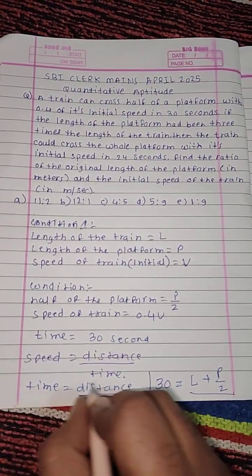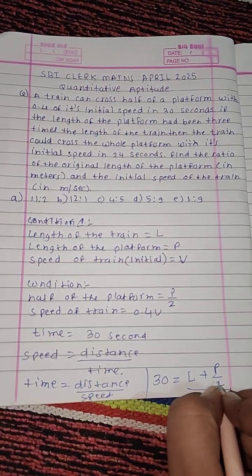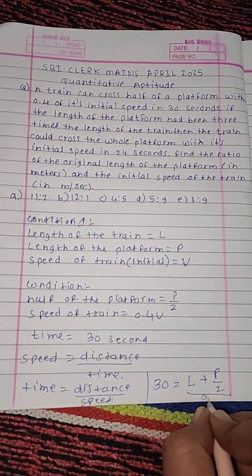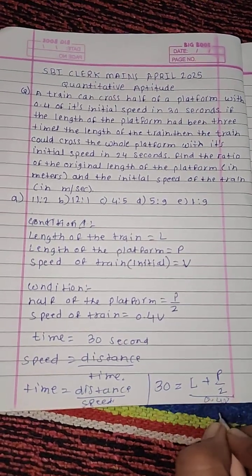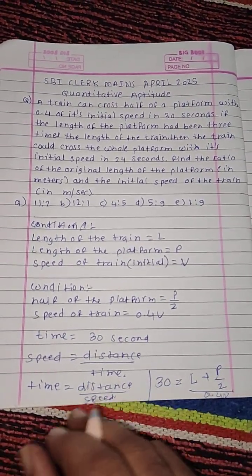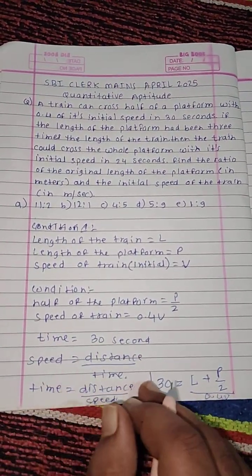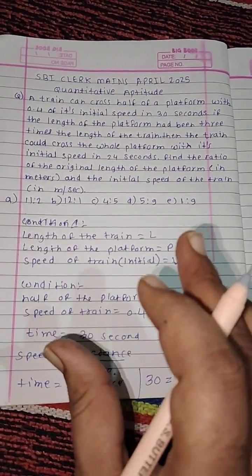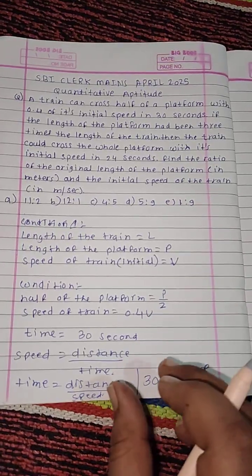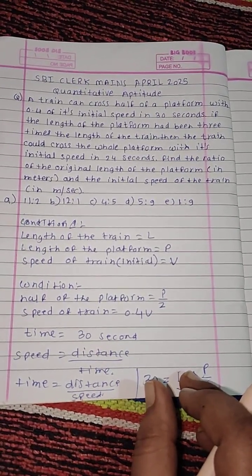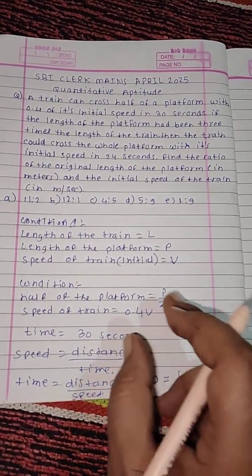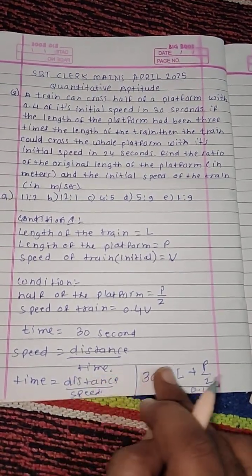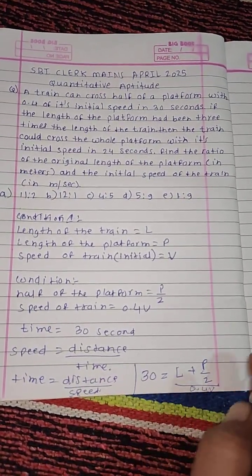The speed is 0.4 V. So we have written it in terms of the formula: time is 30, distance is L plus P by 2, and speed is 0.4 V.